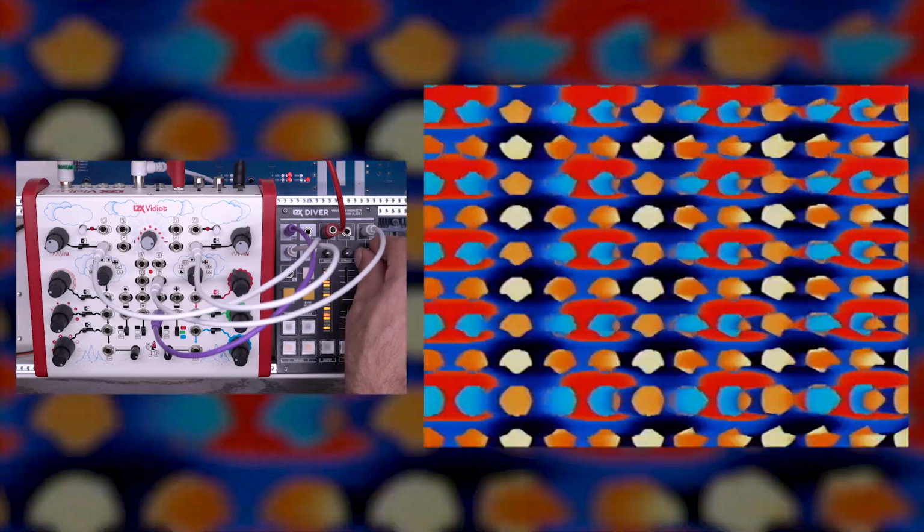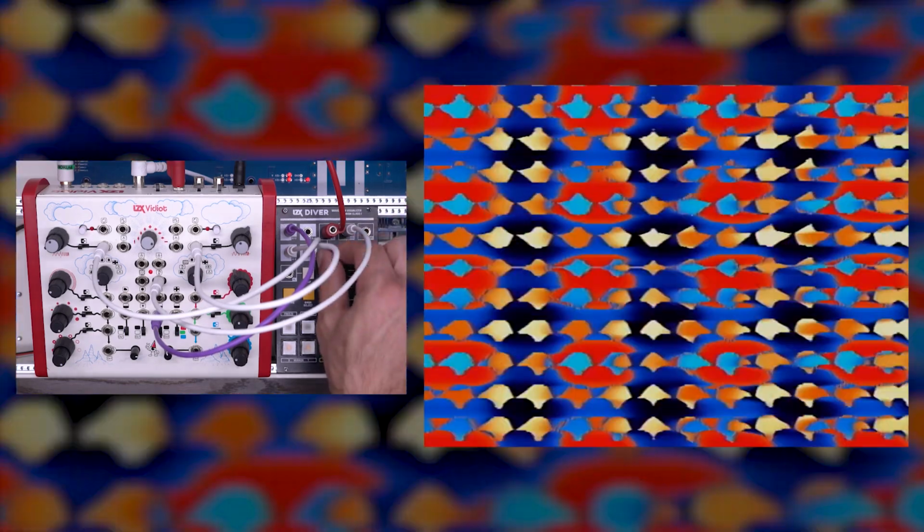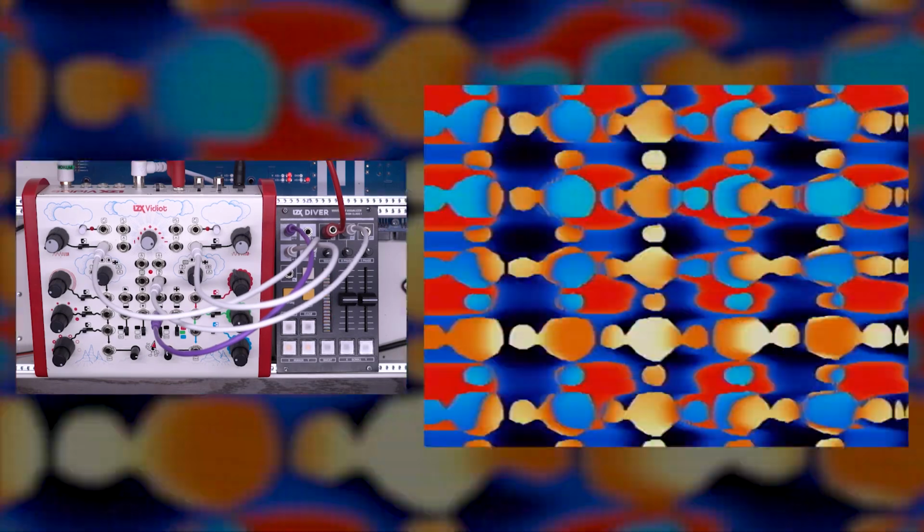I could also take this back out to diver and apply it to the vertical phase or the horizontal phase. So if I turn the wave down a little bit, start to see what that's doing.